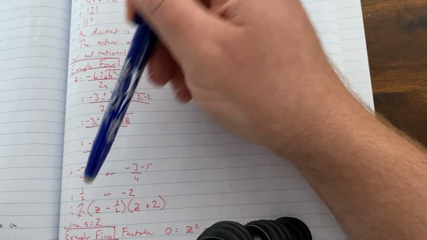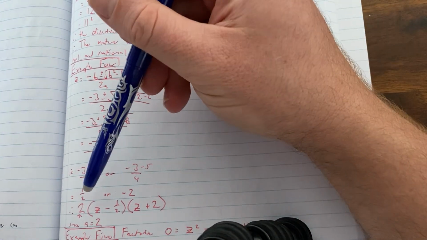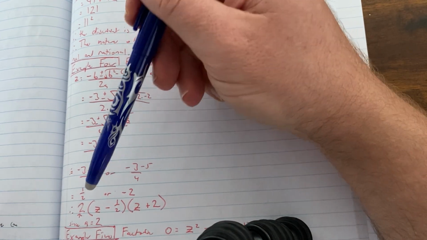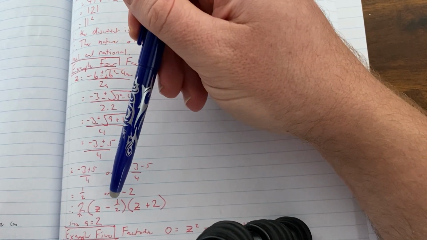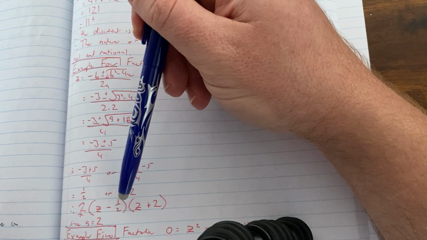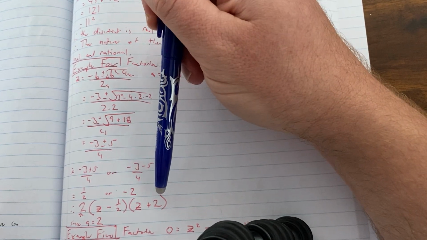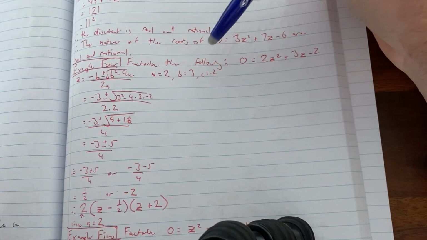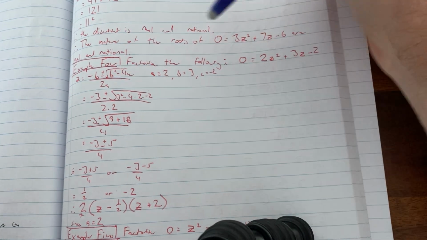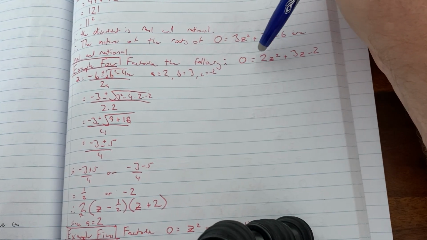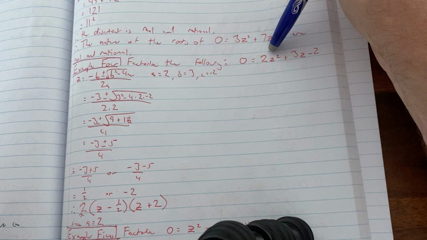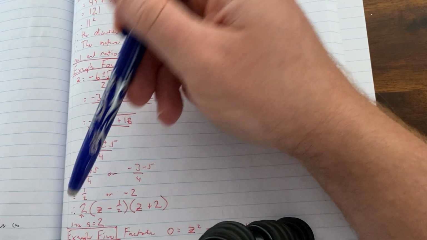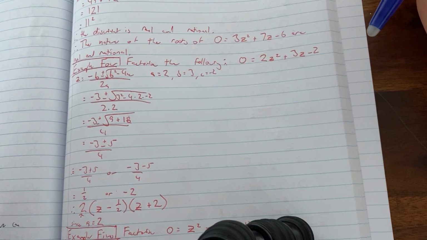Therefore, if we wanted to factorize this, we pop it into our brackets here: z take 0.5, multiplied by z plus 2. And also, guys, because our a value, our az squared value, is 2, it must also be multiplied by 2 up the front here.